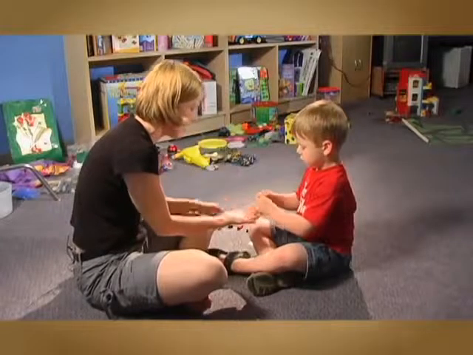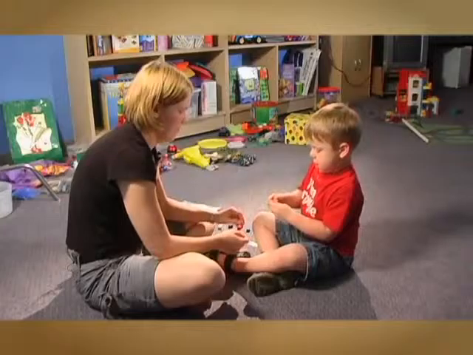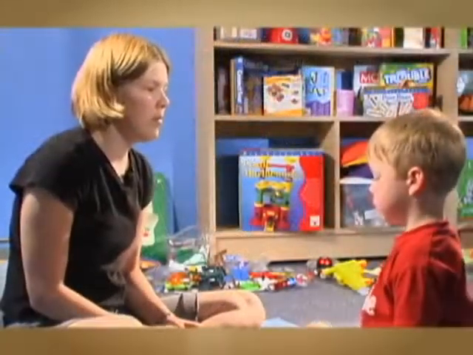The therapist then goes on to give the same SD again, but on that next trial, the therapist prompts the child to ensure that the child gets the response correct.